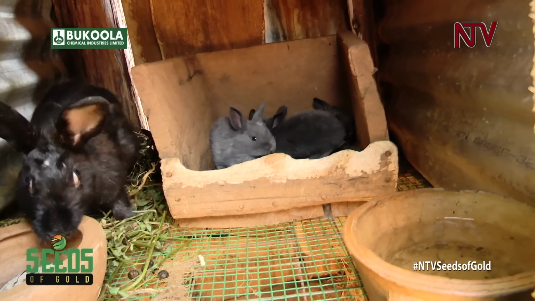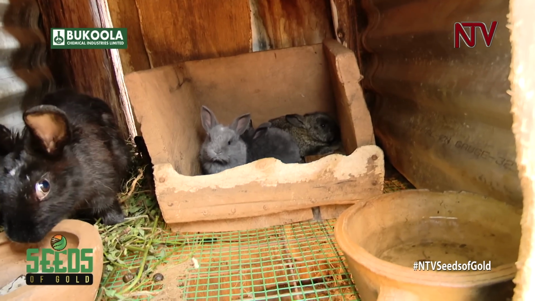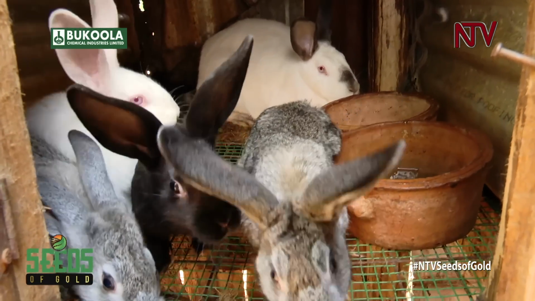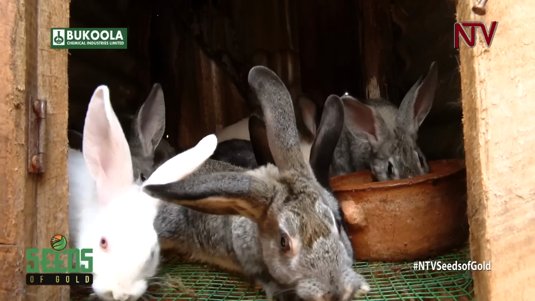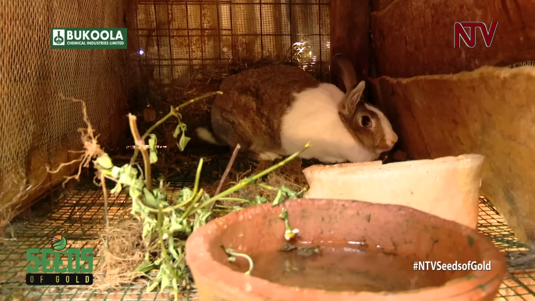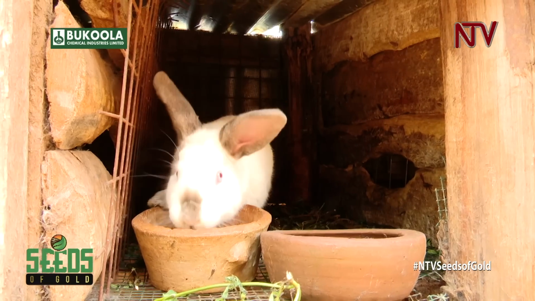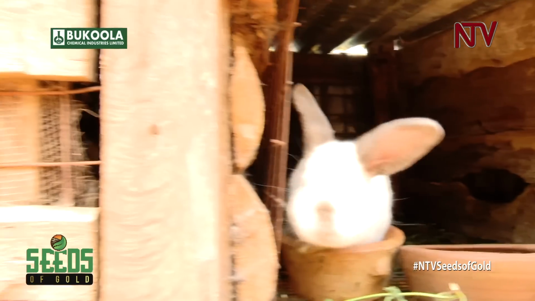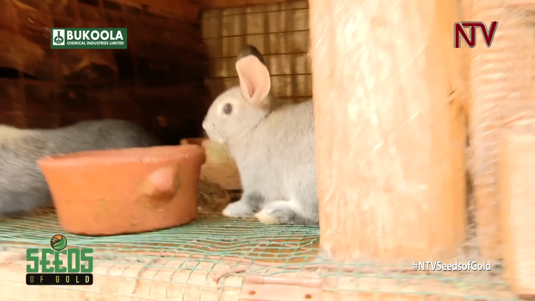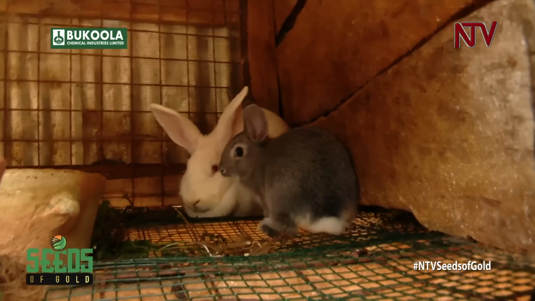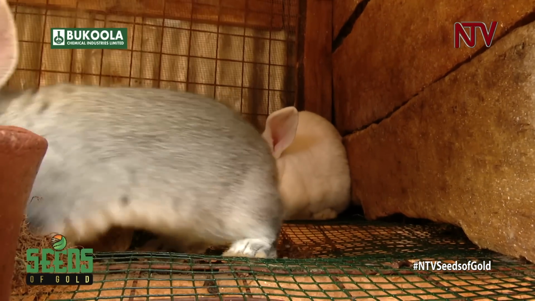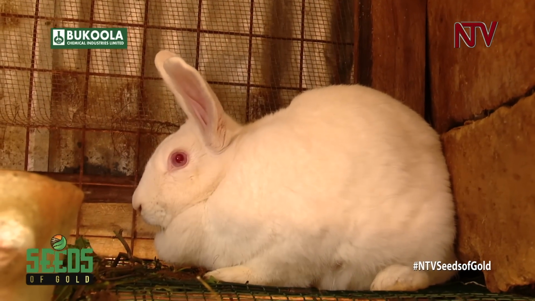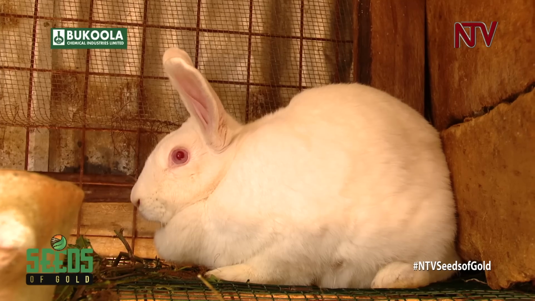So this one has around 5. That is in New Zealand. California white is purely white. Hey, California, eh? It is California white. I have those ones. Yeah, that is purely white. They grow very big. Yeah, very big. You see, you can even see the younger ones are bigger than the other ones, and they are still young. These ones.